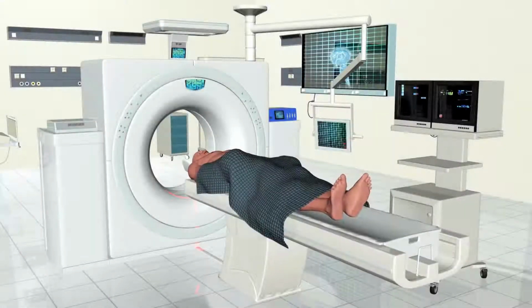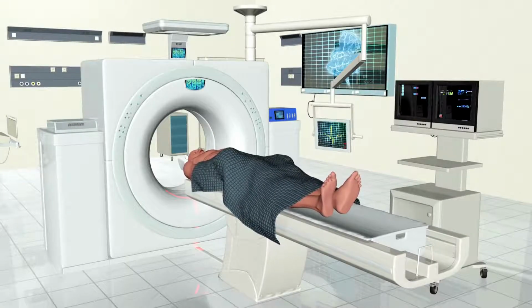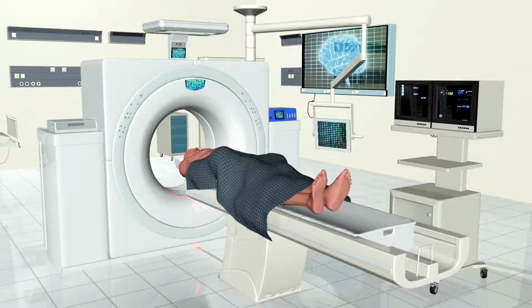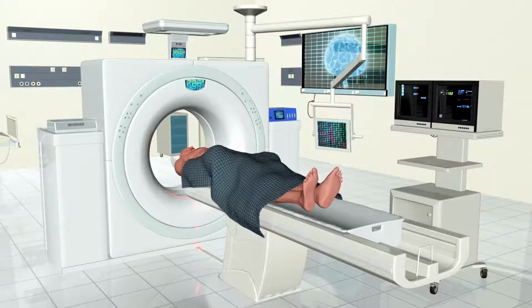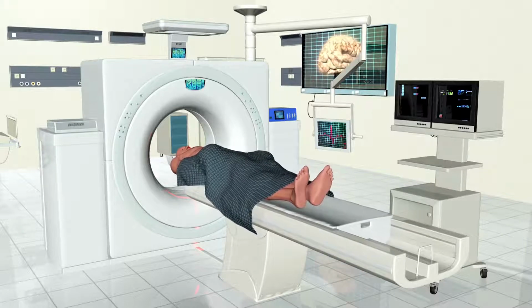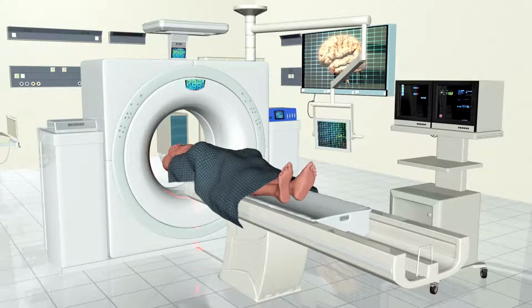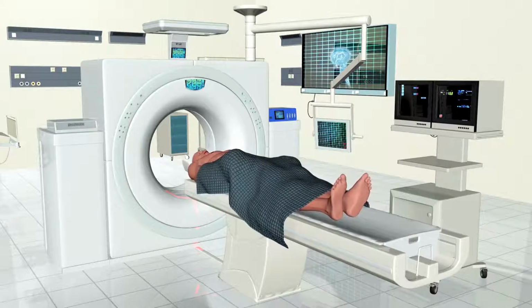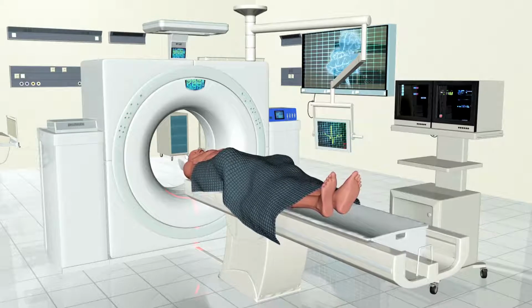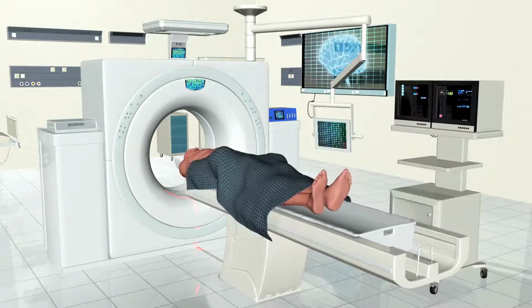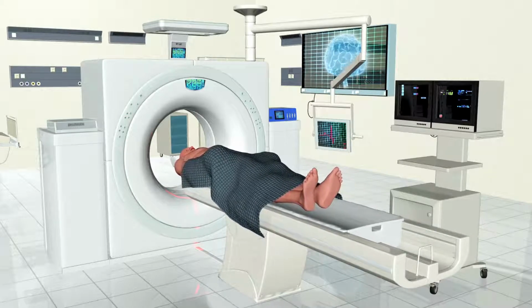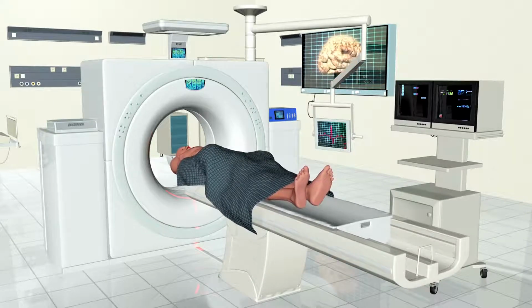Number 8. Diffusion MRI (DMRI). Diffusion MRI is a type of MRI that measures how water molecules move inside your brain. It can tell you whether there are any problems with your white matter, which is made up of nerve fibers that connect different parts of your brain. DMRI can also show you whether there are any problems with your cerebrospinal fluid, which cushions and protects your brain.